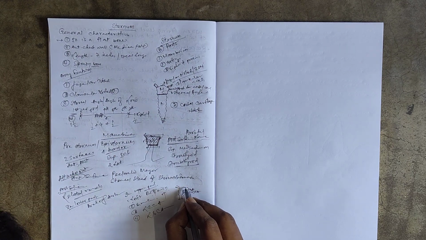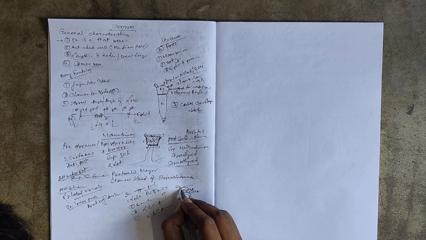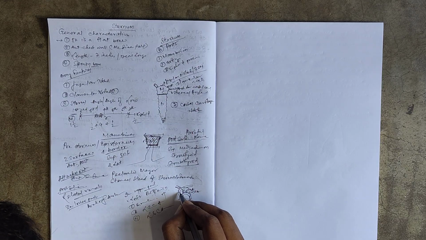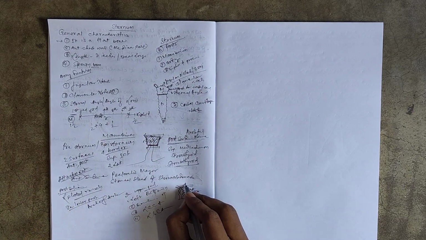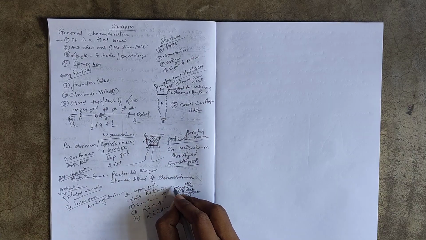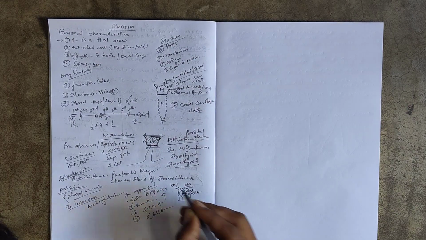Here is coming the left brachiocephalic vein, and this is the right brachiocephalic vein.